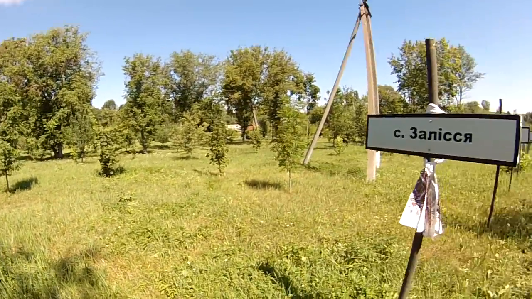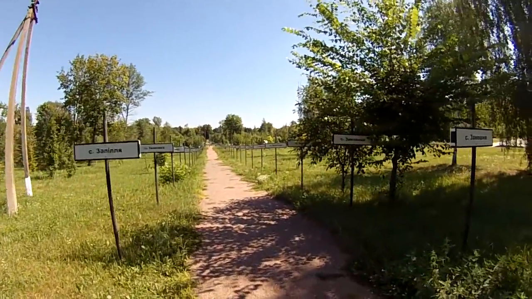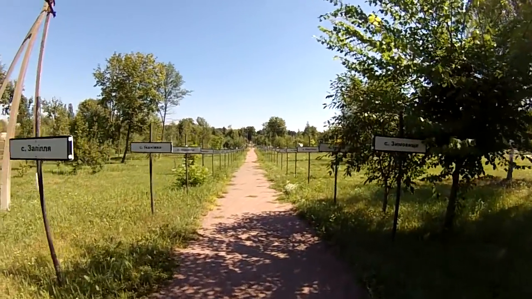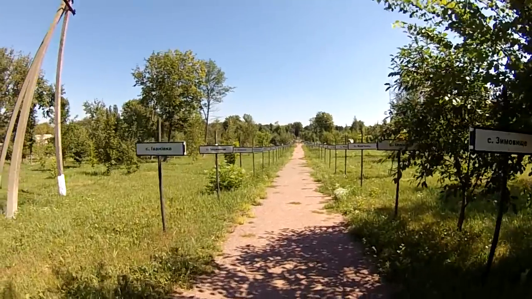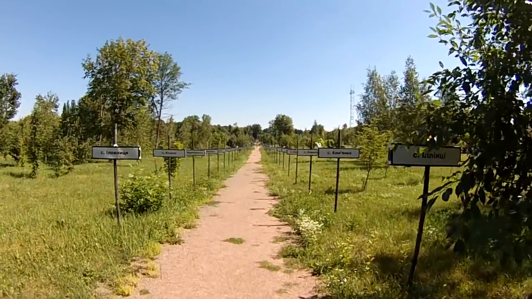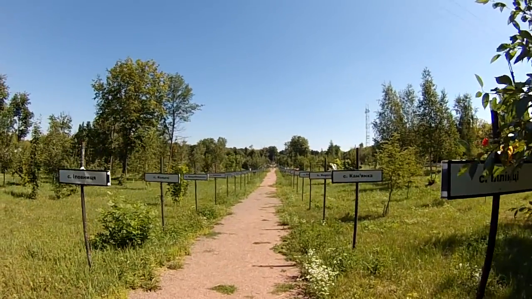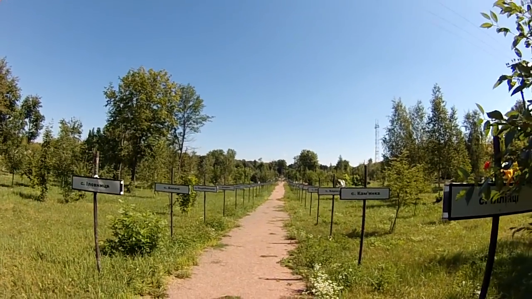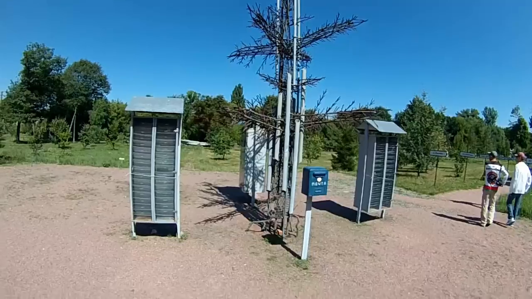Of course, maybe 90% of these people were evacuated. They did not die here, but also a lot of people died from the accident. And this street is almost maybe 200-400 meters long. So this is very interesting.